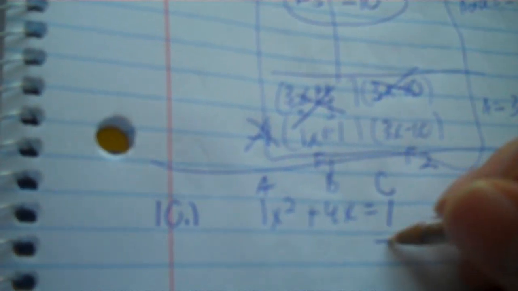Okay, number 10. X to the second plus 4x equals 1, so that's 2 answers. And we have A, that's a B, that's a C. A, B, C, everything's got to go to one side, so I'm minus 1. There's no C over there, so I just put minus 1 beside it. So I have A, 1x squared, B, plus 4x, minus 1 is my C equals 0.